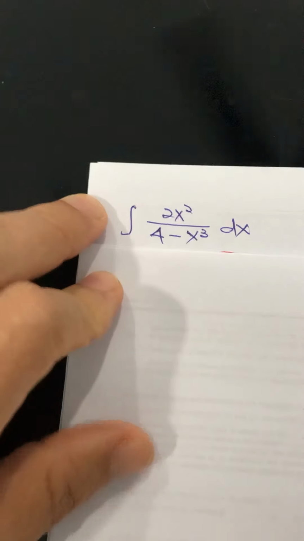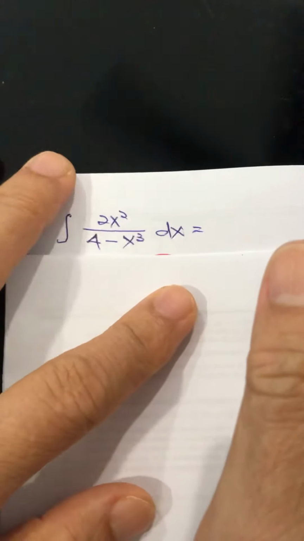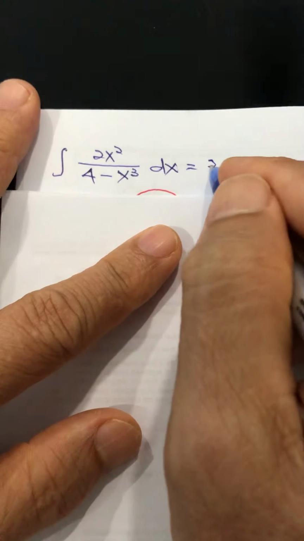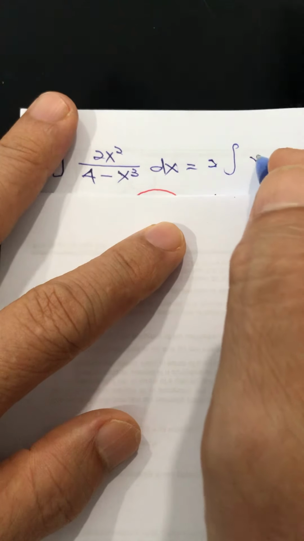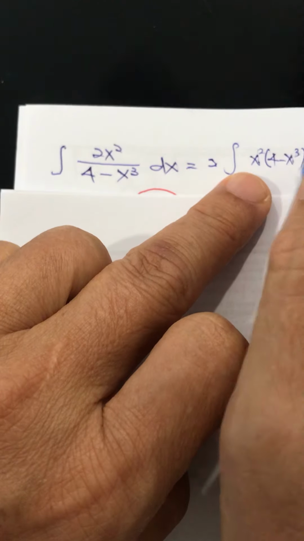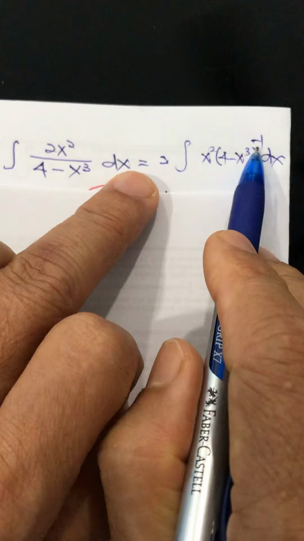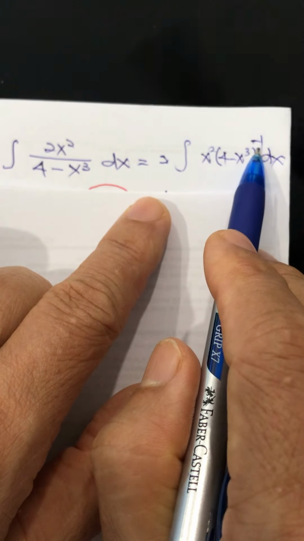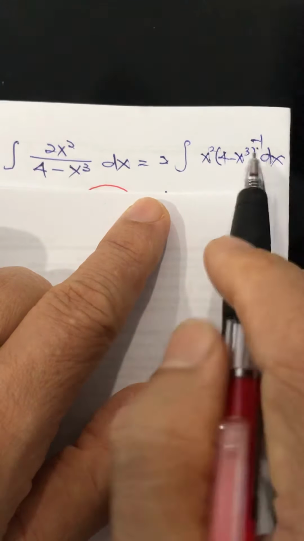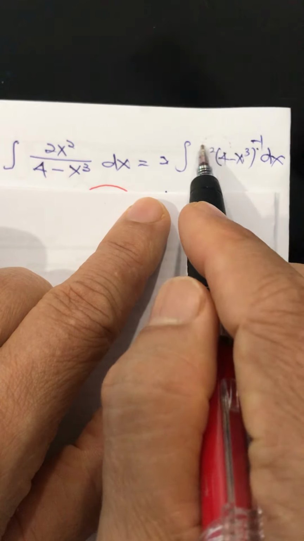Okay, let's see. I have this, 2x squared over 4 minus x cubed. So what we do here, first of all, these two, you have to take it out. You don't put it inside, because if it is inside, then it will make the thing more complicated. Then negative 1. If negative 1, that means this one will become ln later, isn't it? But for this one to become ln when you integrate, what must we have here?